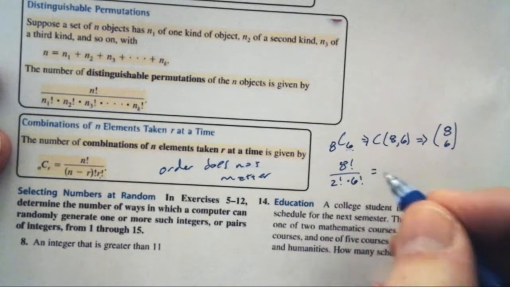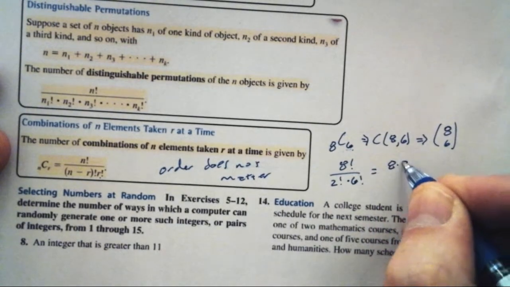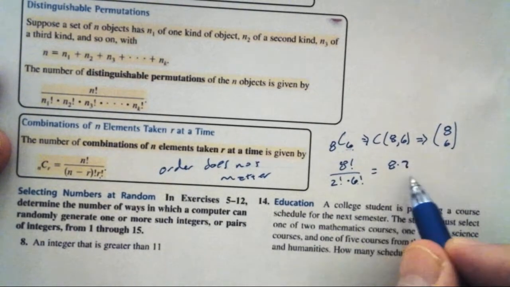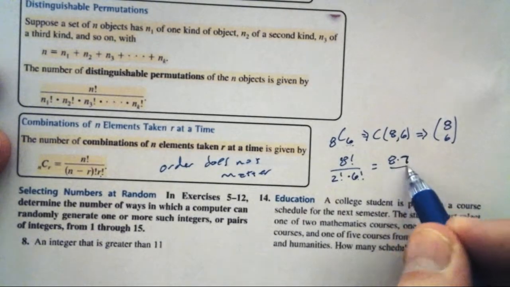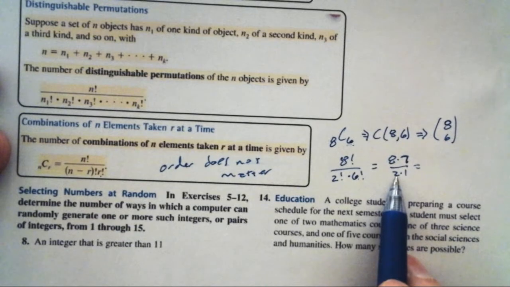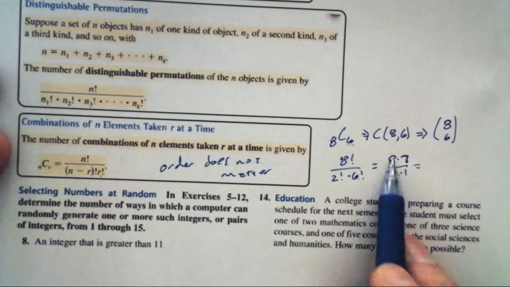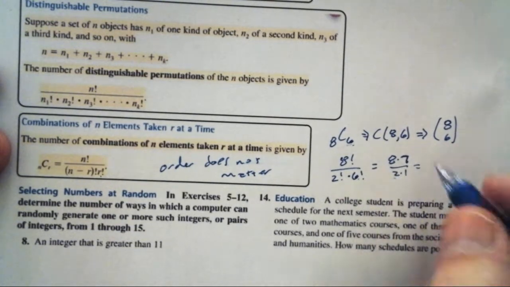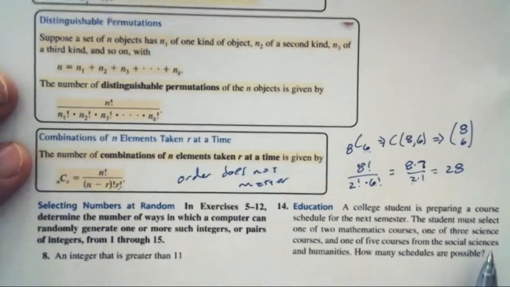So in this case, this would be 8 times 7, stop, the 6 on down cancels that, but we still have over 2 times 1. Always you'll be able to reduce bottom with top when you do this. 2 and 8 reduced to 4 times 7, 28. This is going to far exceed 28.